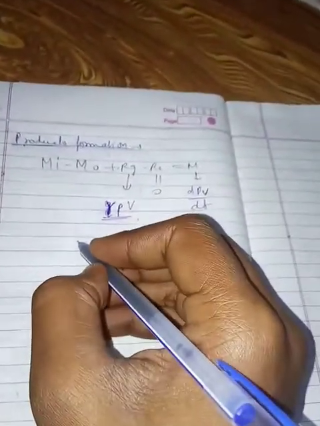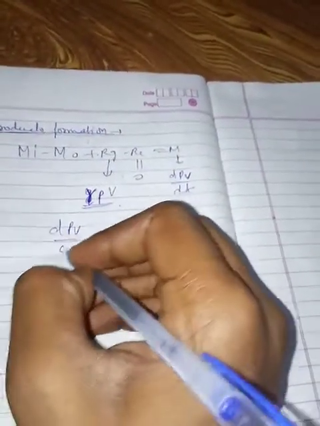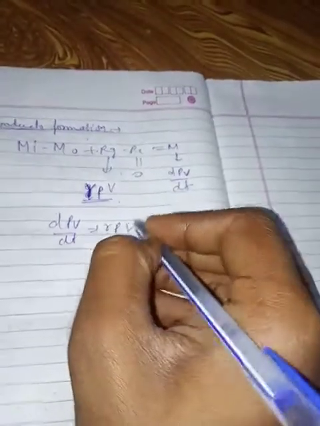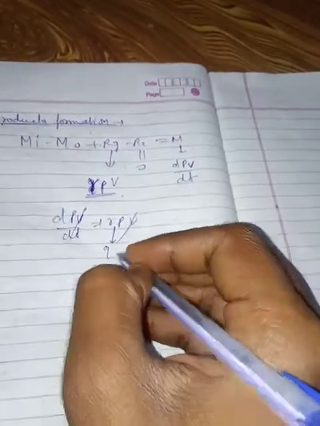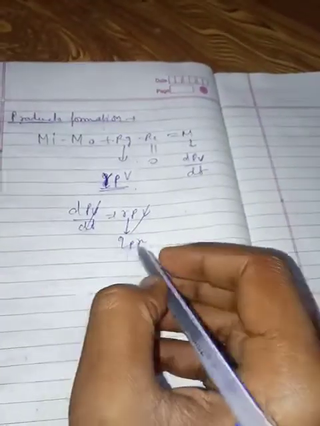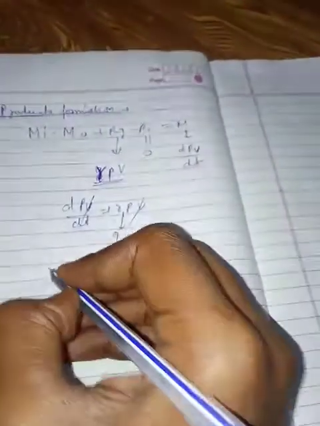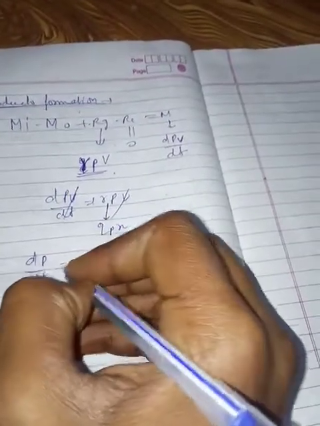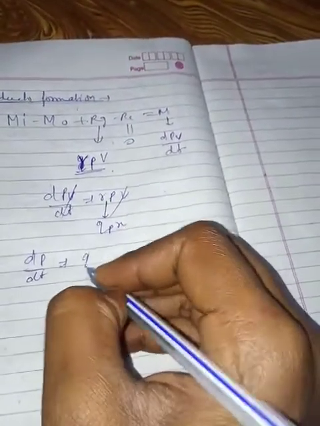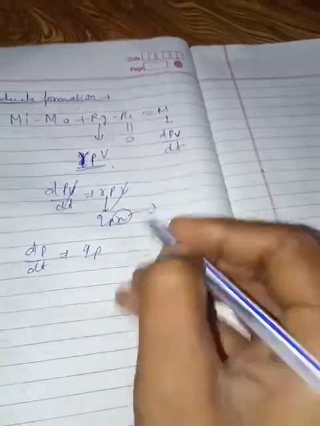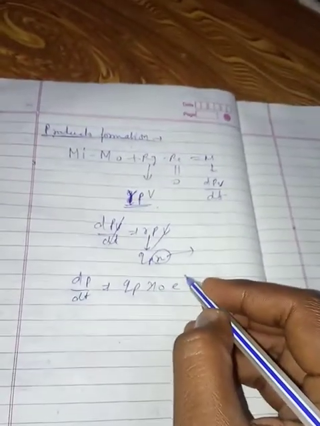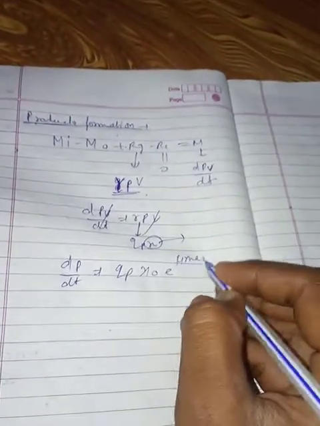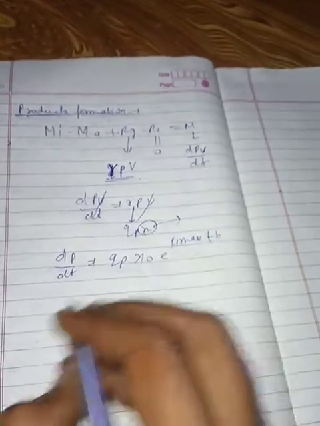So let's equate this. V will be cancelled out, where rp is qp x. So let me write qp, and the value of x we have determined previously, x naught e to the power mu max tb.